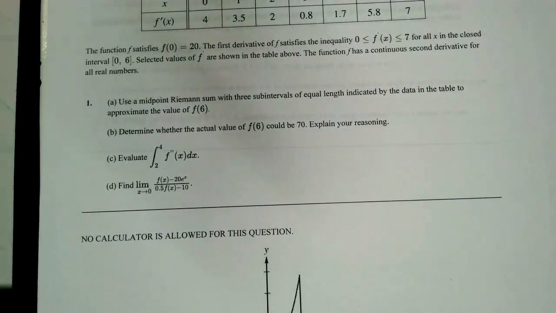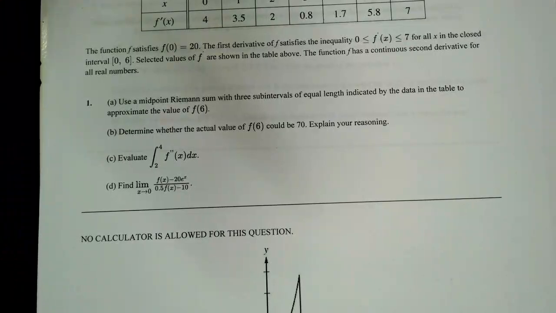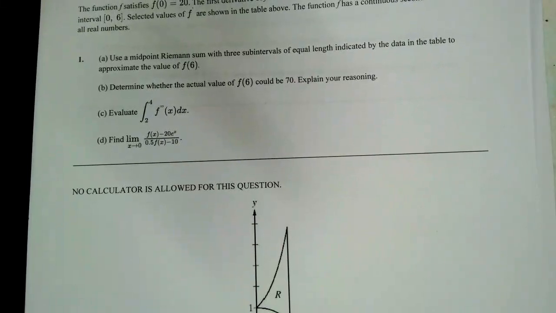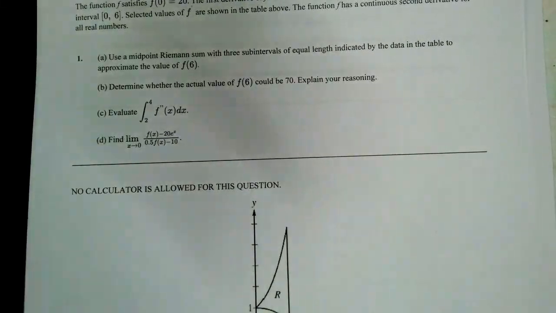Okay, so let's talk about the FRQs for a minute. Oh yeah. Okay. Yeah, that was bad.